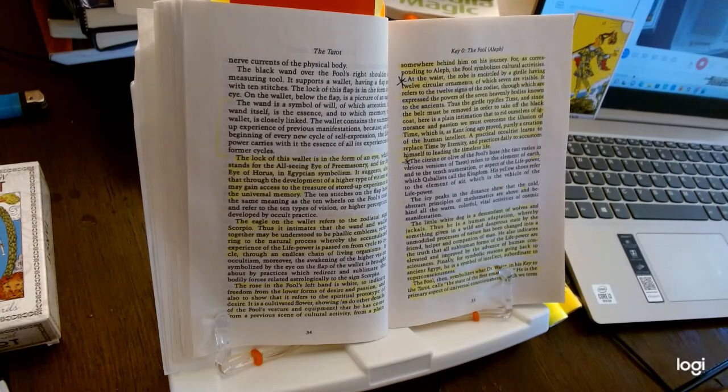Thus, the girdle typifies time, and since the belt must be removed in order to take off the black coat, here is a plain intimation that to rid ourselves of ignorance and passion, we must overcome the illusion of time, which is, as Kant long ago proved, purely a creation of the human intellect. A practical occultist learns to replace time by eternity, and practices daily to accustom himself to leading a timeless life.